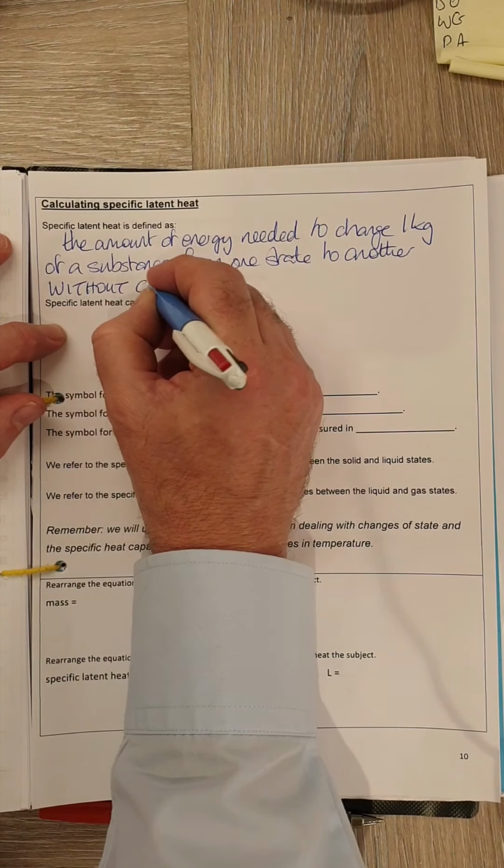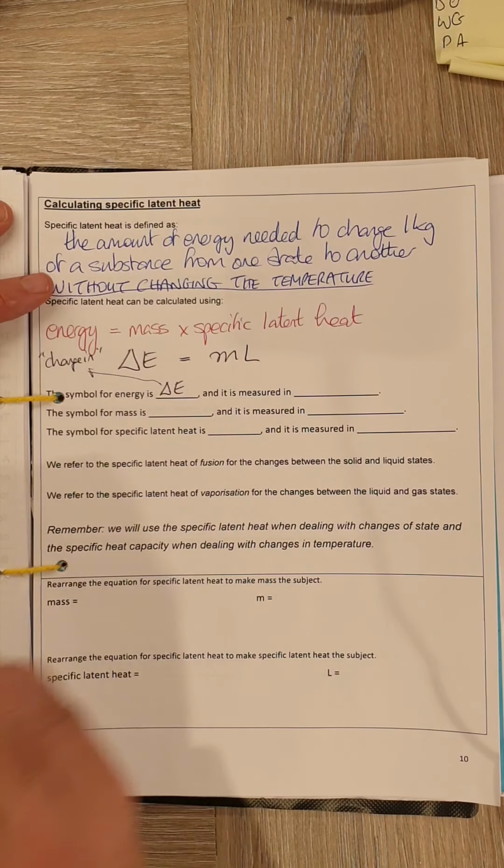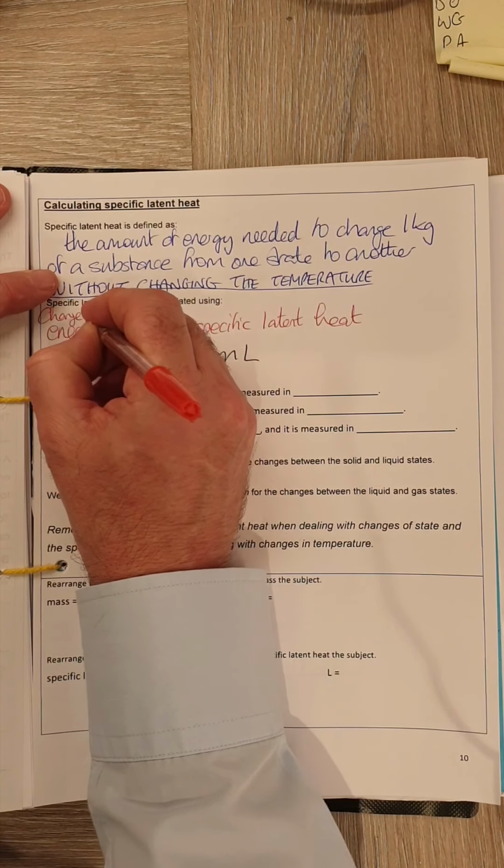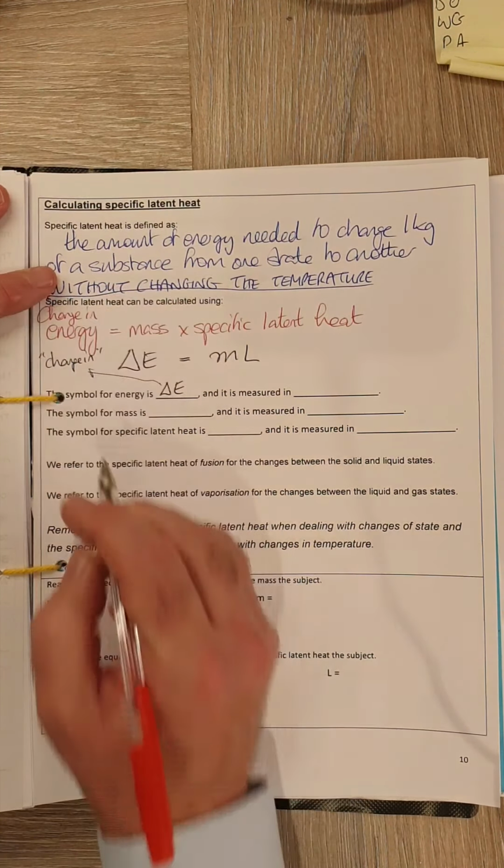So the symbol for energy is E, and we show it as delta E. The delta means changing, so we're interested in the change in energy: how much energy we had to put in, how much extra energy is needed. The change in energy is measured in joules, and joules can be shown as capital J. The symbol for mass is, as usual, little m, and it's measured in kilograms. And the symbol for specific latent heat is L, and that's measured in joules per kilogram.